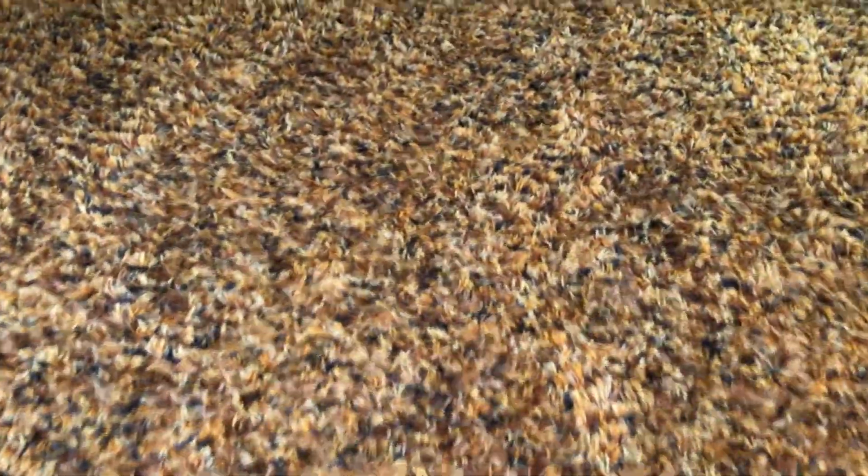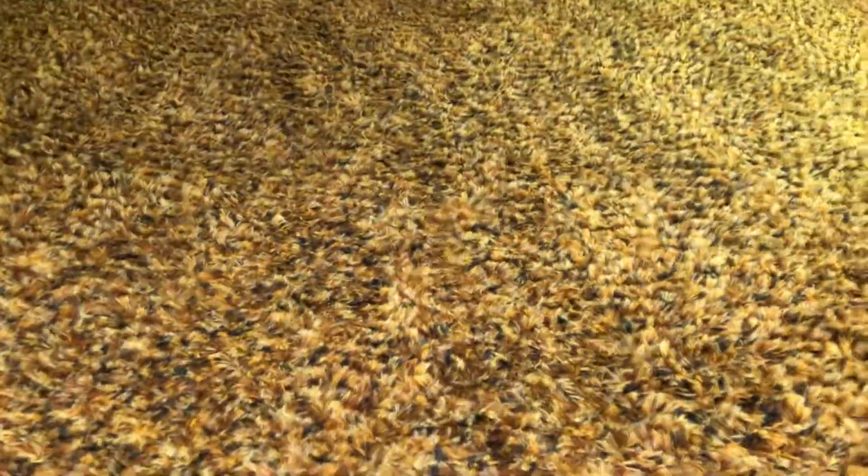Now if you look up here, you'll see on the wall that stress crack translates right into the ceiling, causing a step crack in the ceiling. Now right where I'm standing here on this 1960s shag carpet, I might add, is a major slab break.